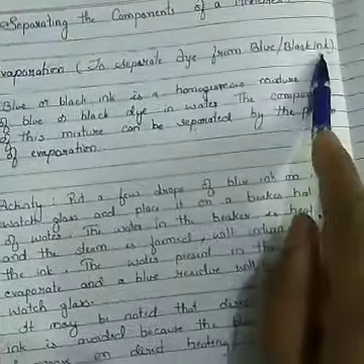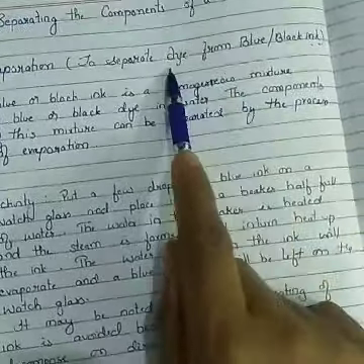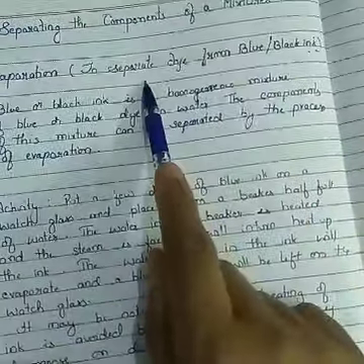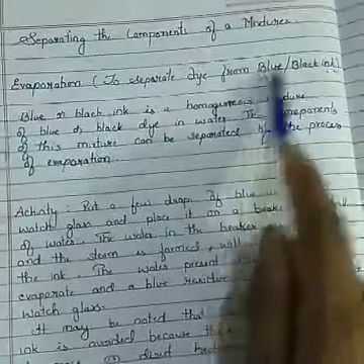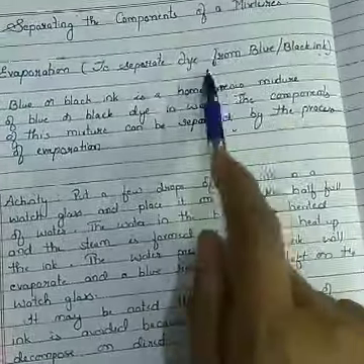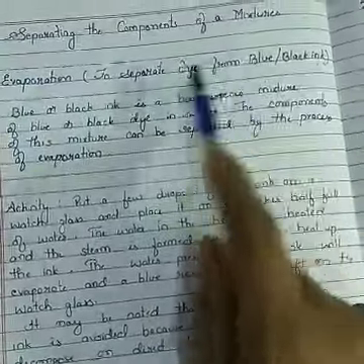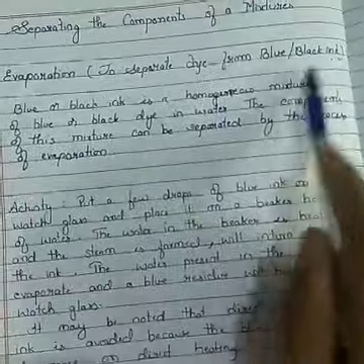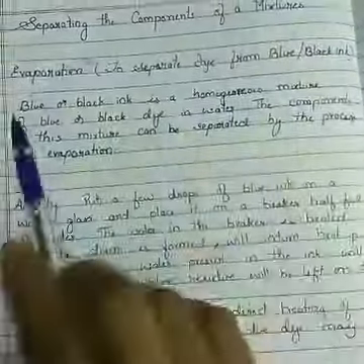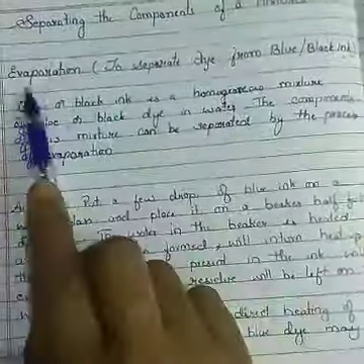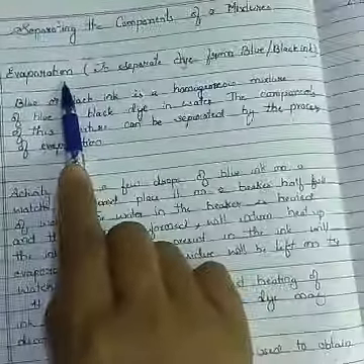Blue or black ink contains a dye, that is, if it is a blue ink, it contains a blue dye along with water. If it is a black ink, it contains black dye along with water. How can you separate blue dye from the blue ink or black dye from the black ink? We can separate that through the technique called evaporation.